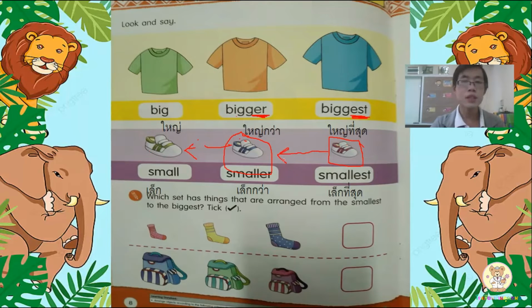Okay. So we are going to do some more exercise. Which set has things that are arranged from the smallest to the biggest? So you have to take a look at the pictures that they have arranged from the smallest to the biggest.